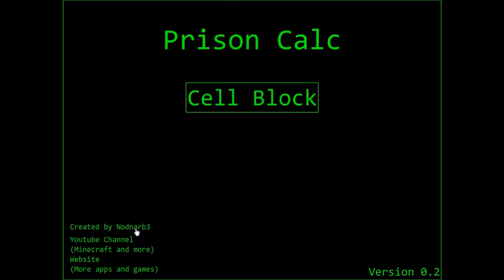And this program is called Prison Calc, as in prison calculator, except shortened so it doesn't sound ridiculously long. And this is version 0.2, and I just want to go over a few of the features and talk about it a little bit.